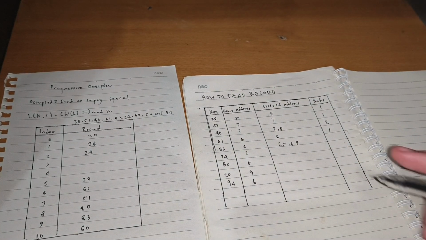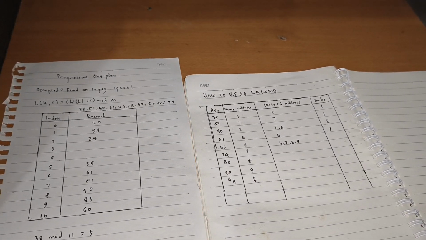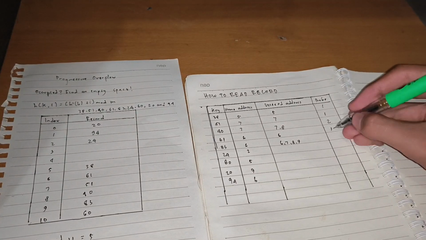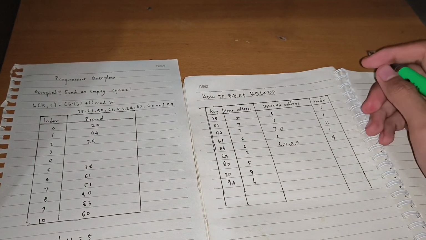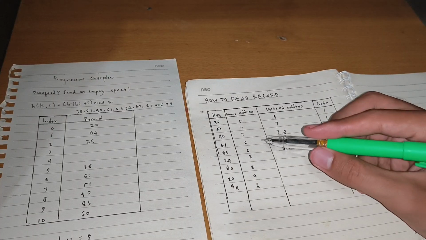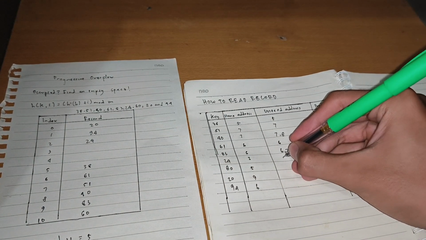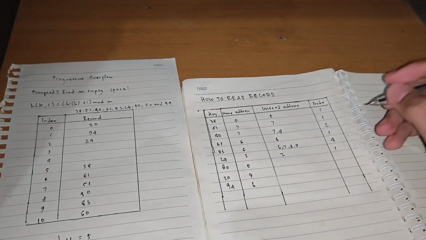Why can't it be 6 to 9? Because we are using linear probing. You cannot jump instantly. So the number of probe here will be 4, right? And then we got 24. The home address is 2. It's the first one, so it will be only 2, and the number of probe is 1.